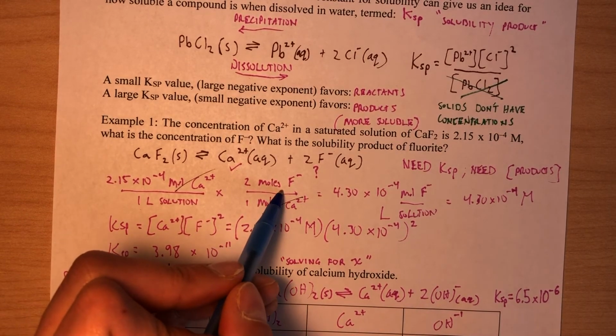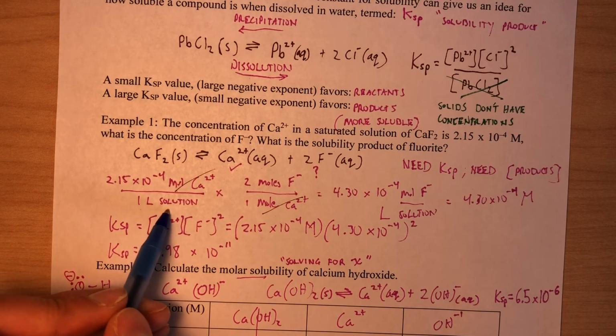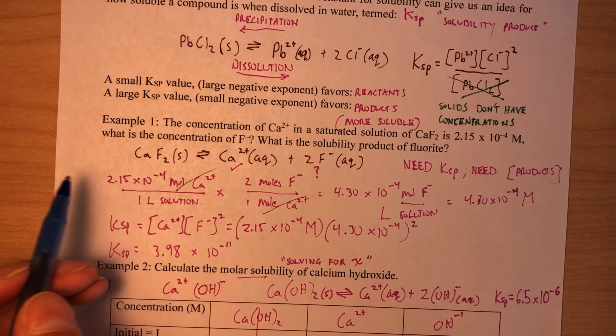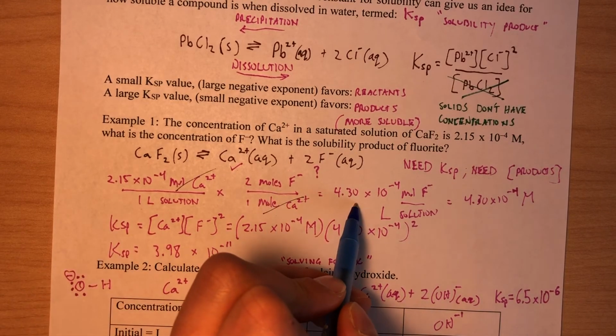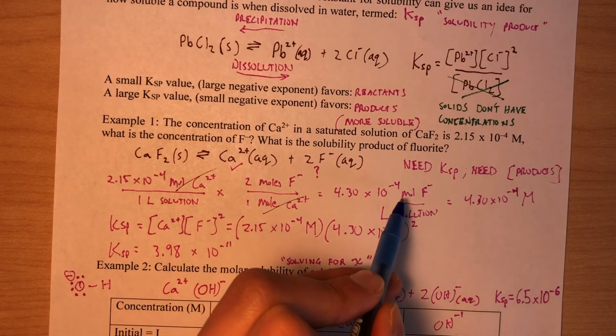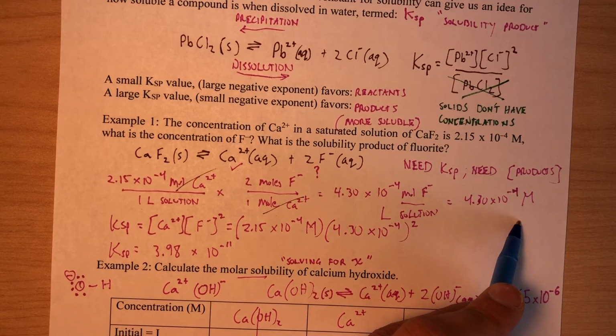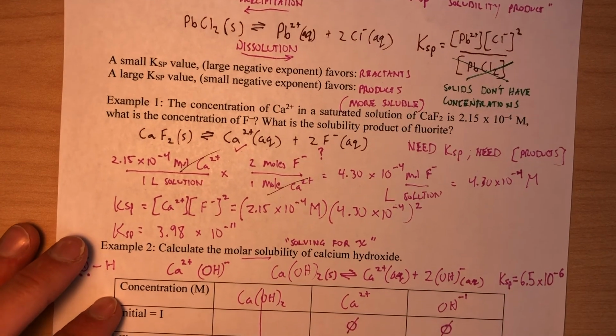we're going to be left with is moles of fluoride divided by liters of solution, which is molarity. So 2.15 times 10 to the negative 4 times 2 is 4.30 times 10 to the negative 4 moles of fluoride per liter of solution, which is molarity. We can now calculate our KSP.